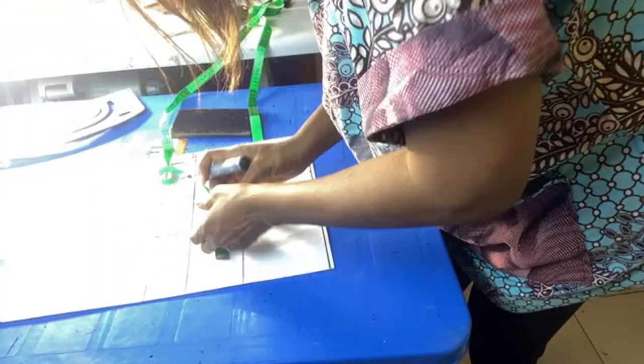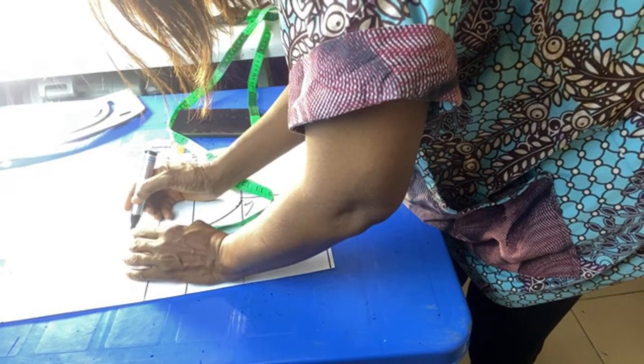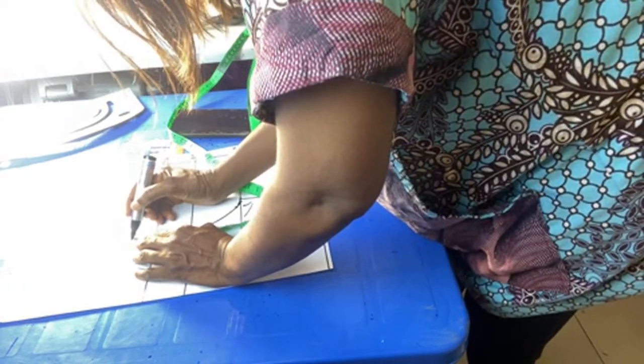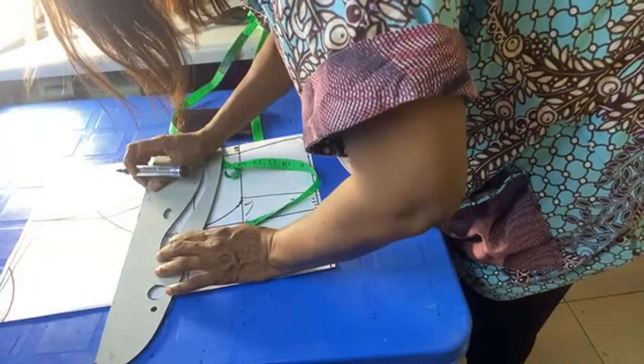So in moving up a little bit, here is what I'm going to do. I can come up by 2 inches like this, or 1 inch like this. Because I want my bust here to be covered, I can come up by 1 inch, and then I would mark this.